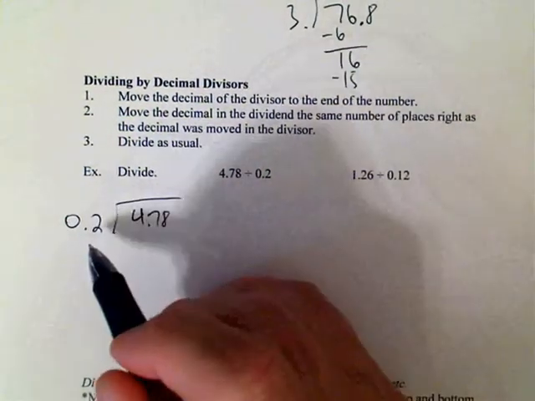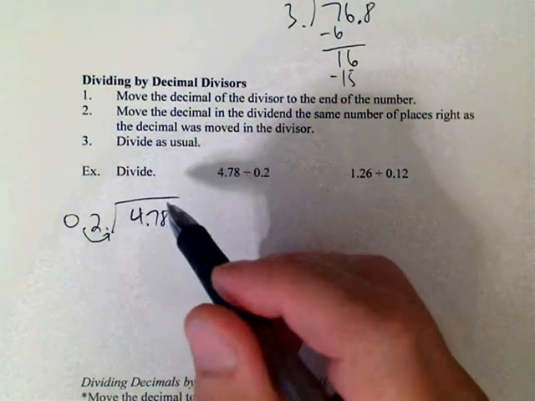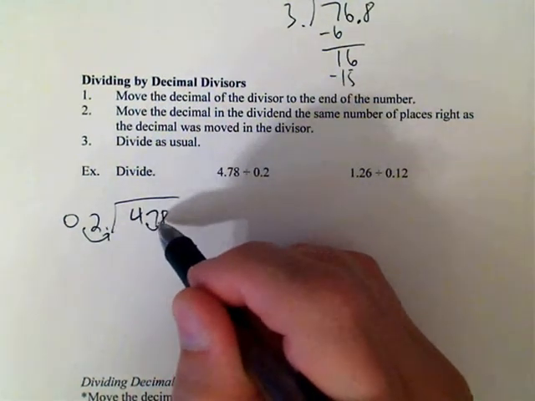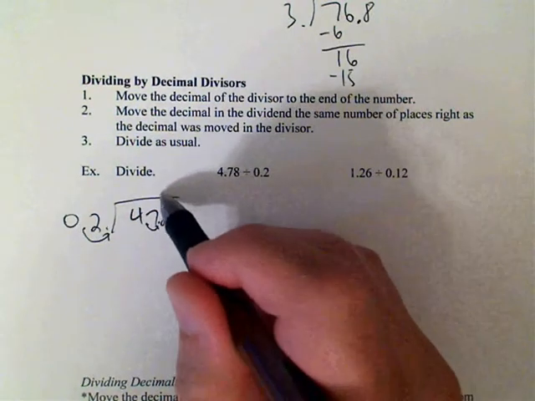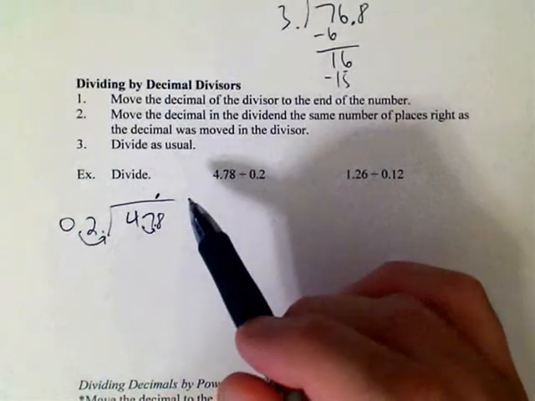So we're going to take this decimal, we're going to move it to the end, which means that we move it one place, which means we got to take this decimal and move it one place. When we move it one place, we move it straight up, and we're done with it. Now it's just a matter of keeping everything in line.